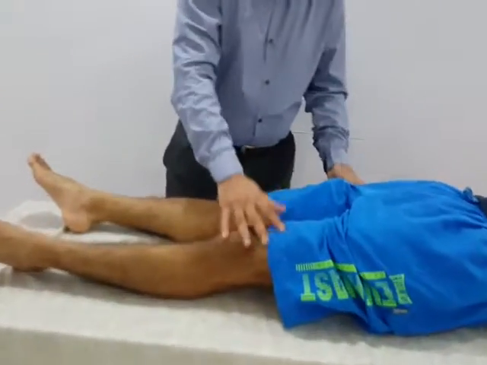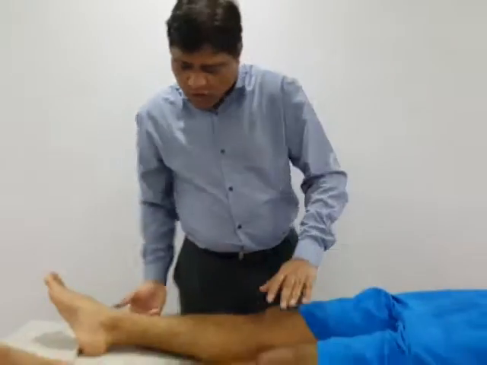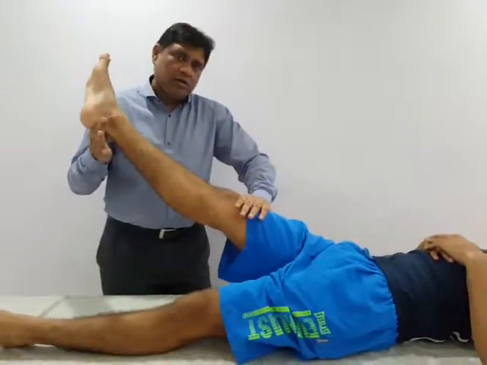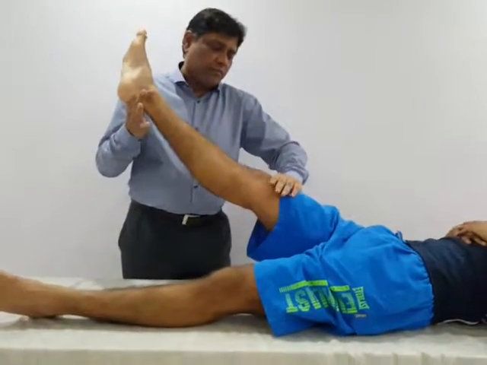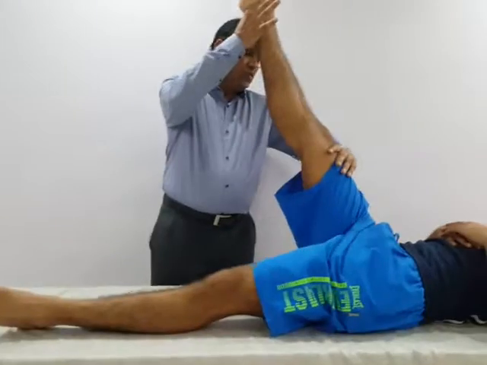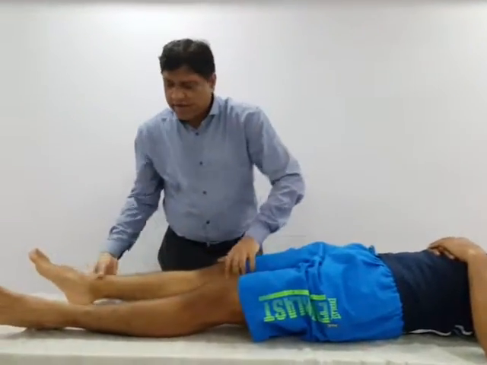Okay. Lastly, I would like to complete my examination by doing a gross neurological examination. I would like to do the SLR, straight leg raising test, by extending the knee, pressing the thigh down so that it prevents flexion, and trying to raise. So he has almost 90-degree straight leg raising.